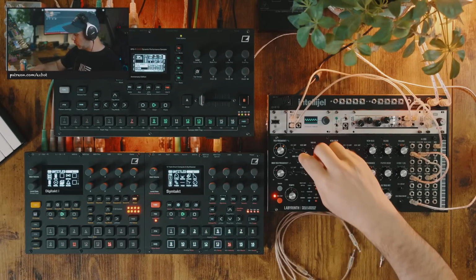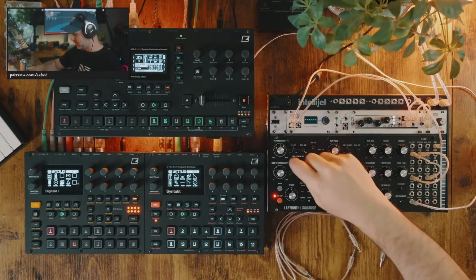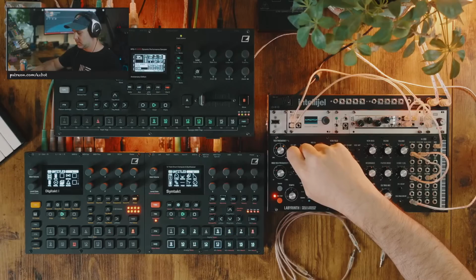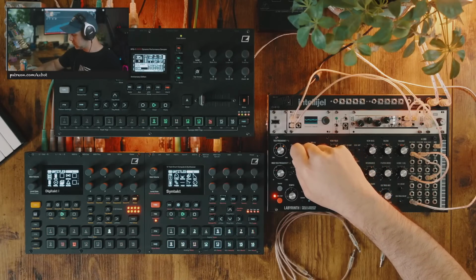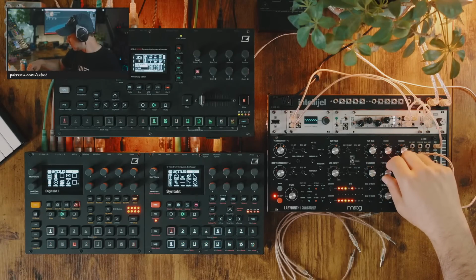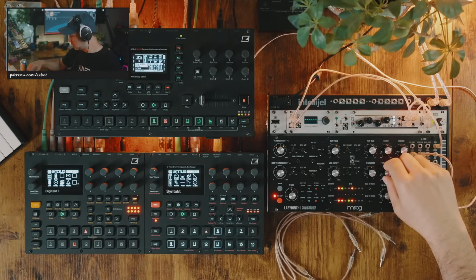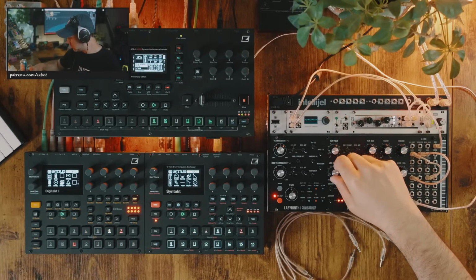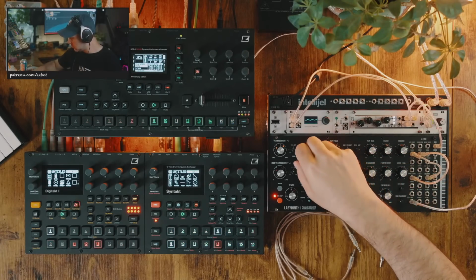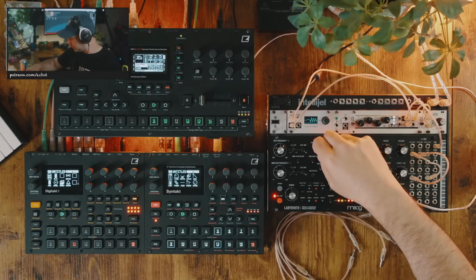Oh, you can make it sound wild with FM. So here's FM right here. This is taking the mod oscillator. So we'll turn that down for now.